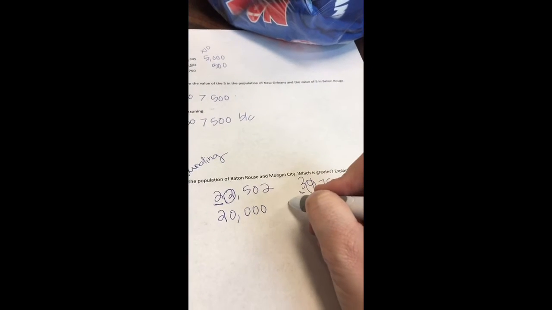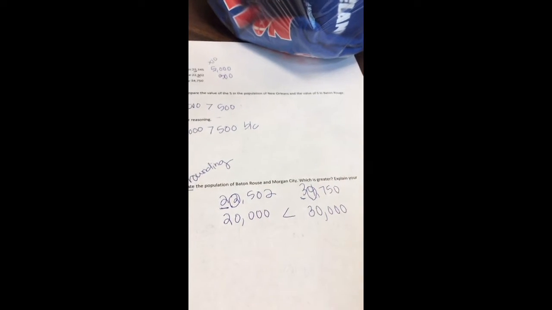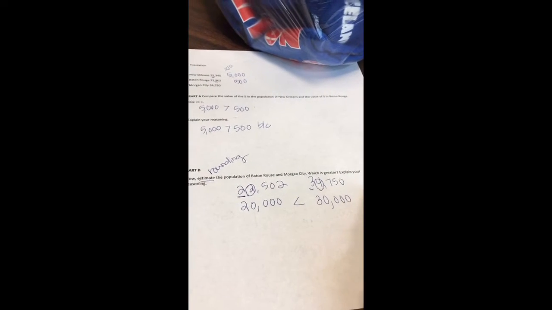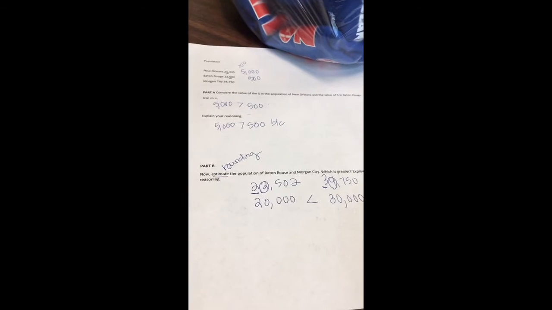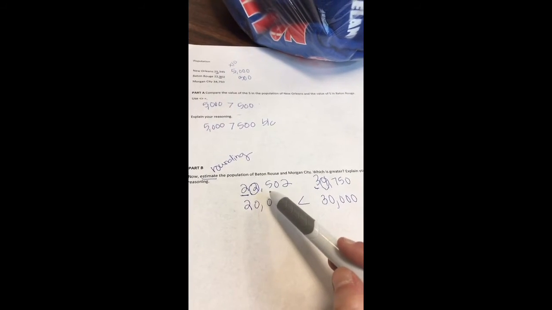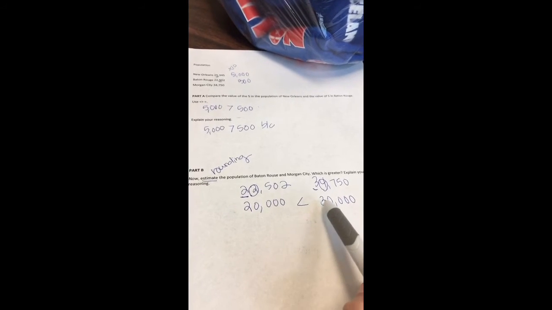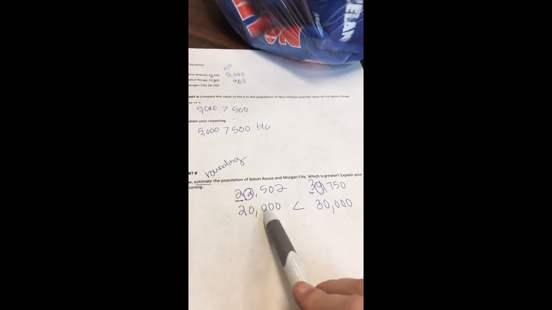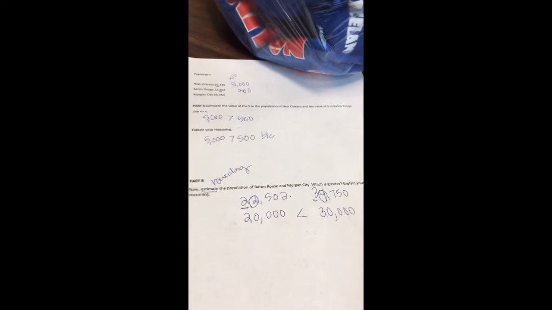So the kids are going to need to know 20,000 is less than 30,000, and then when it says explain your reasoning, they just need to tell me the population of Baton Rouge is less than the population of Morgan City because 20,000 is less than 30,000.